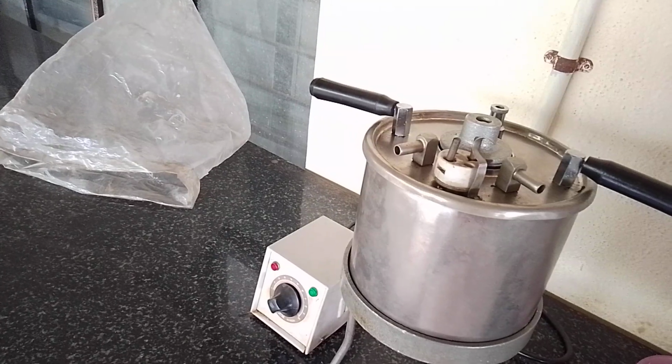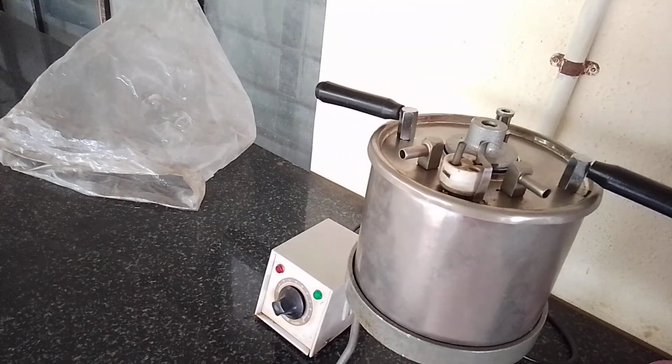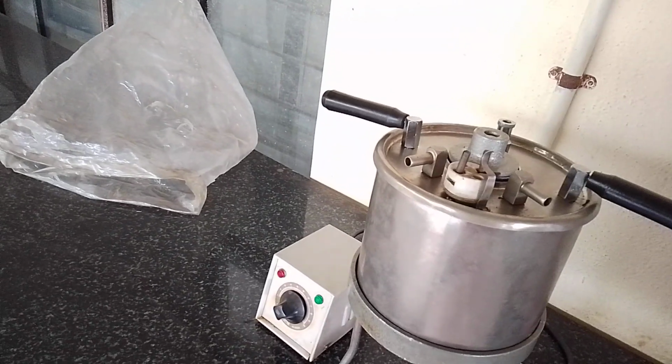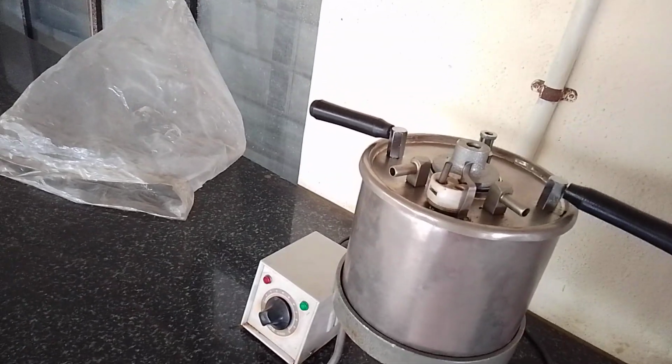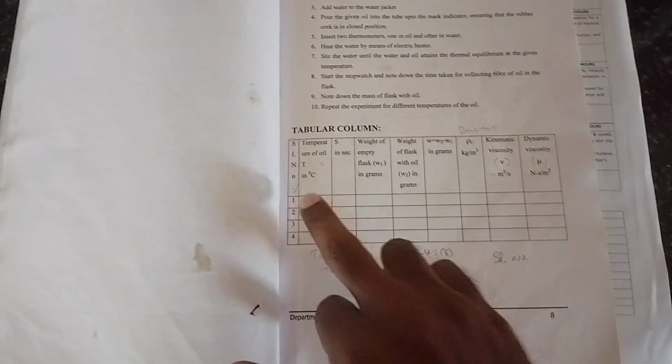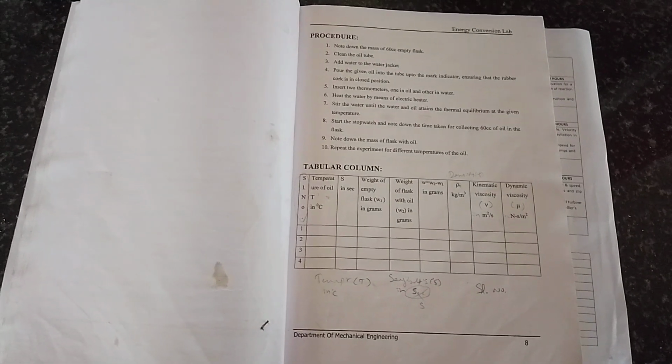Start the stopwatch and note down the time taken for collecting 60 cubic centimeters of oil in the flask. Note down the mass of the flask with the oil. Repeat this experiment for different temperatures of the oil. Here you have a tabular column. For different temperatures we find the time taken to collect 60 cubic centimeters of oil, and note it down here. Then you have the empty cup weight and the weight of the oil collected. Based upon that you have an equation.